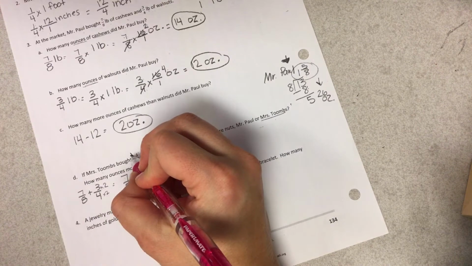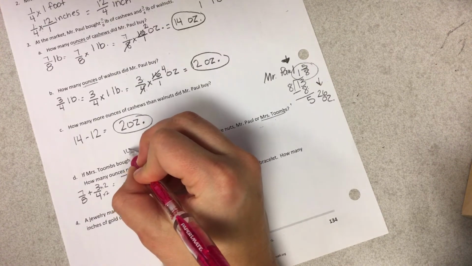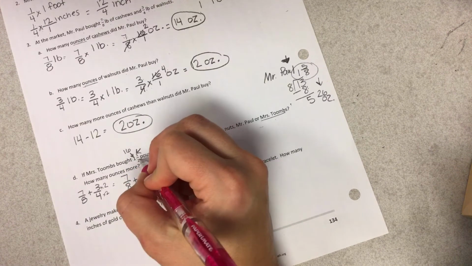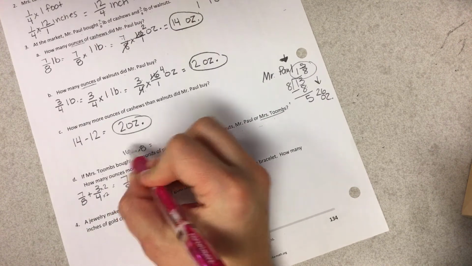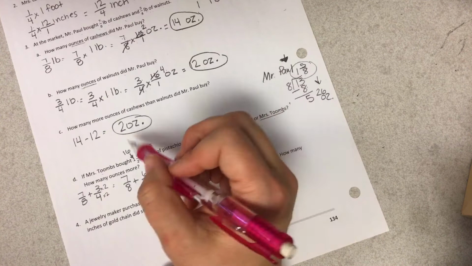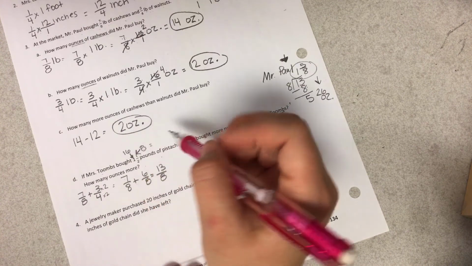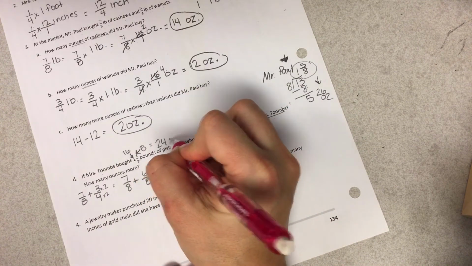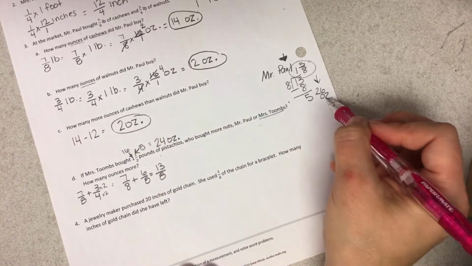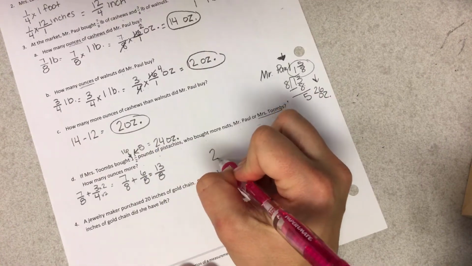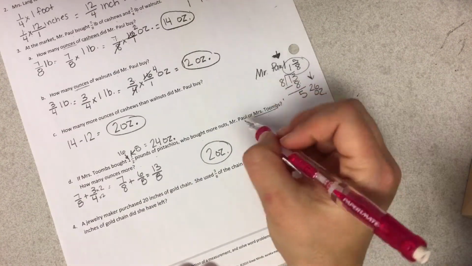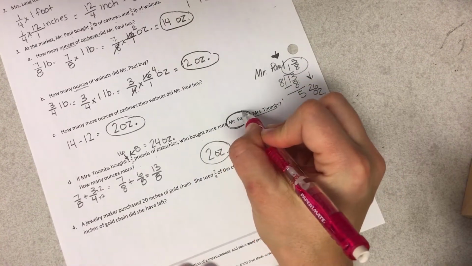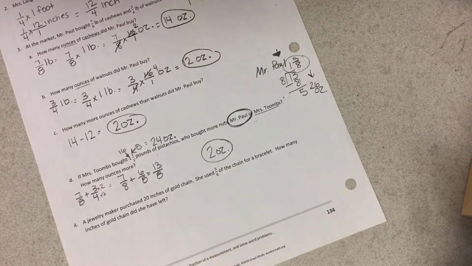Now, remember that 1 pound is 16 ounces, and a half a pound is going to be half of that 16, which is 8. So what is 16 plus 8? So let's see here, 8, 9, 10, 11, 12, 13, 14. She only bought 24 ounces. So how many ounces difference is it? Well, it is 2 ounce difference. Okay, so Mr. Paul bought more nuts, and by how many more ounces? By 2 ounces.